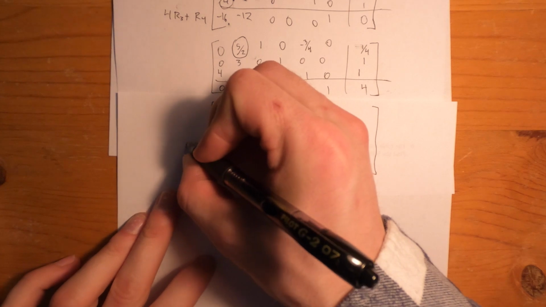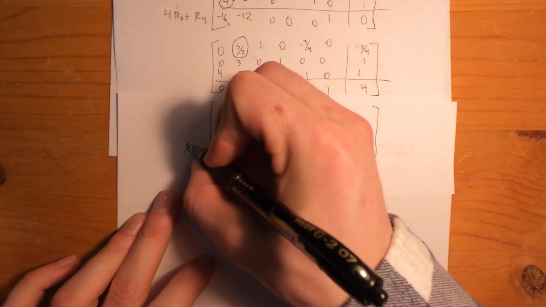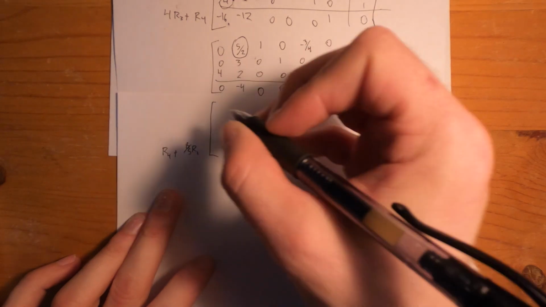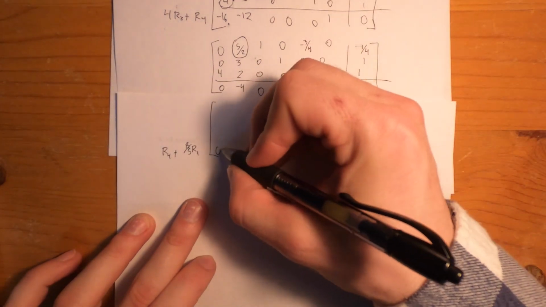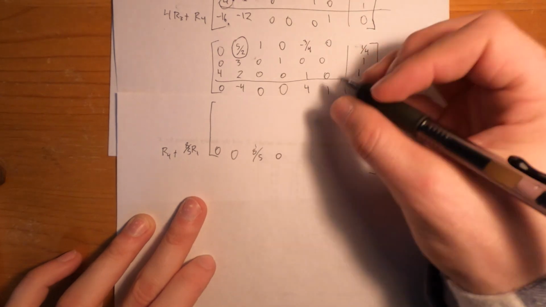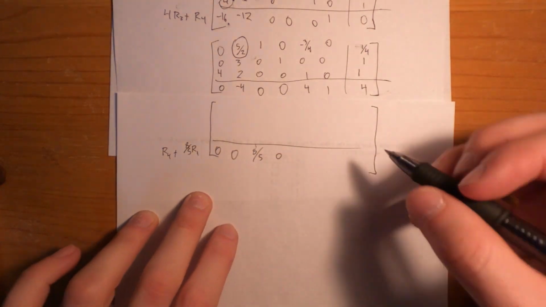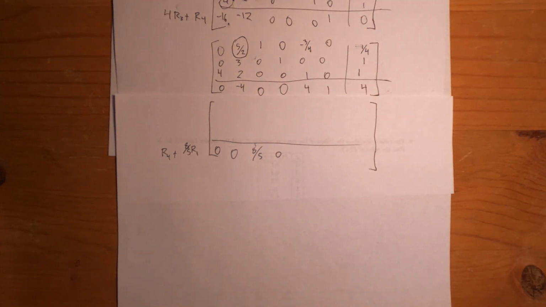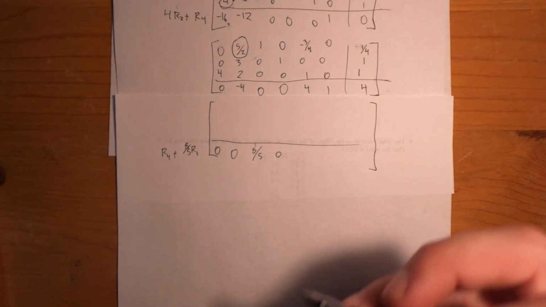So 8/5 row 1. So row 4 plus 8/5 row 1. It gives me 0, 0, 8/5, 0. This is my bottom row. Negative 3/4 times 8/5 plus 4, 2.8 or 14/5.